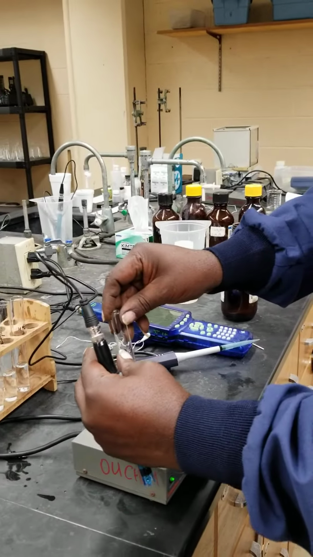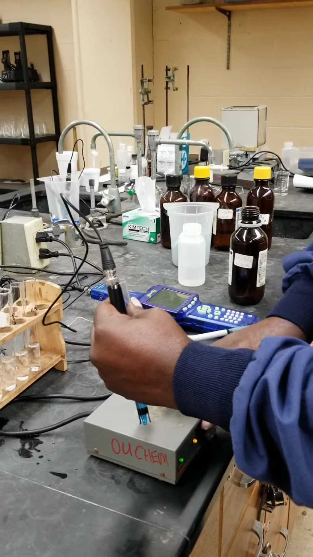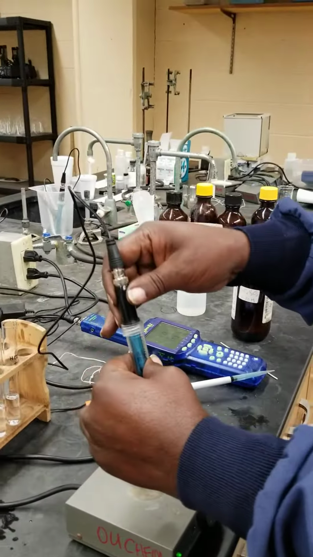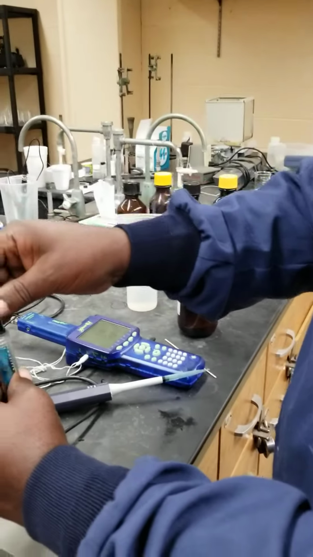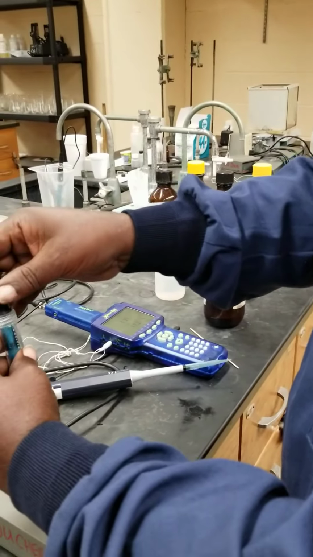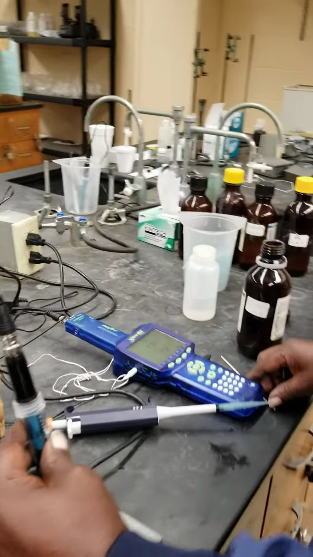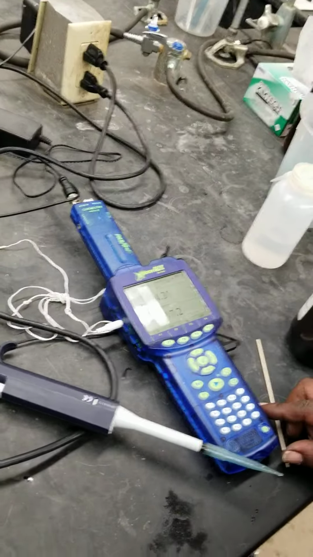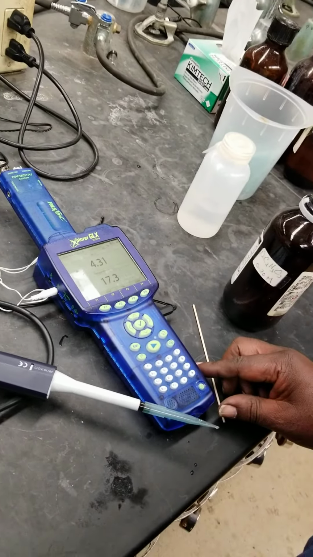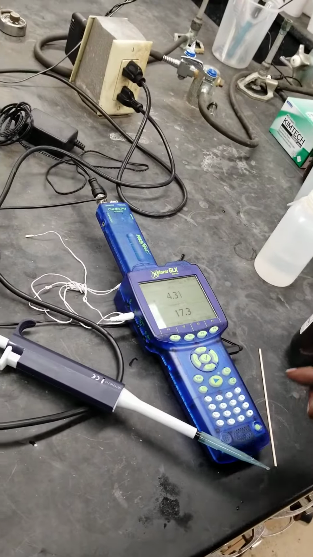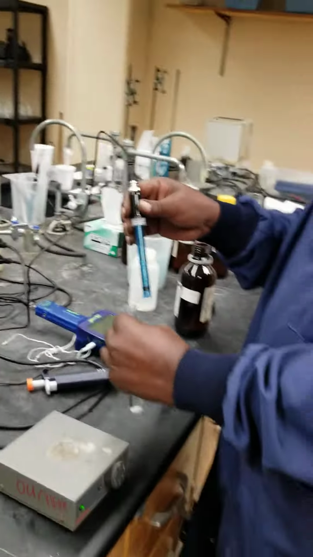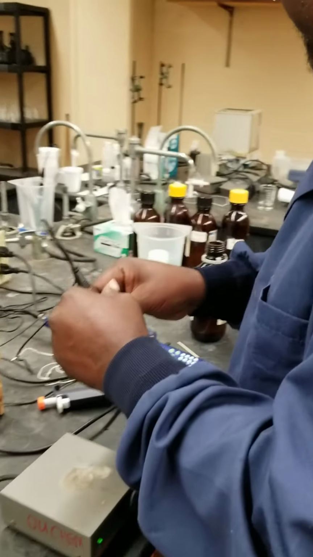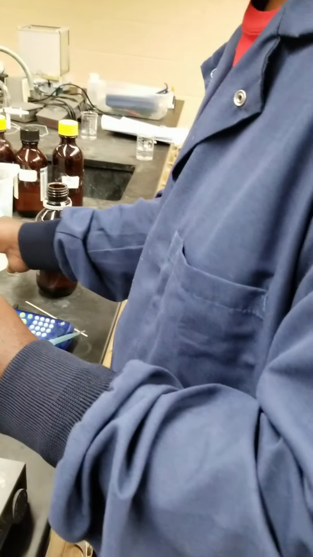Do the mixing. Turn it off. And read the pH. Let's read that as 4.31 after addition of the second 3 milliliters. So with that, we are done with the acetic acid, sodium acetate buffer.